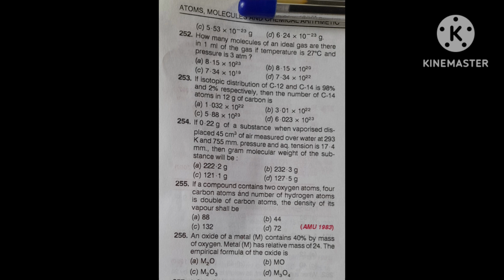According to the question, you calculated its volume as 40.7. Then the mass of 40.7 cc is 0.22 gram. Then for 22,400 cc you can calculate, that is 121.1 gram.